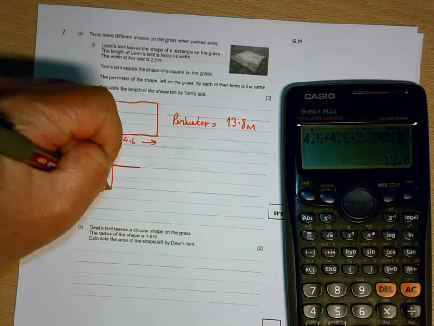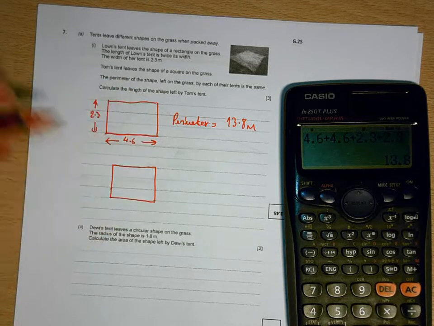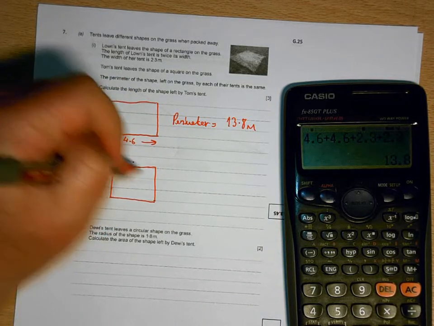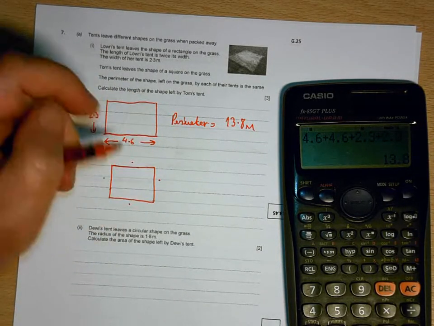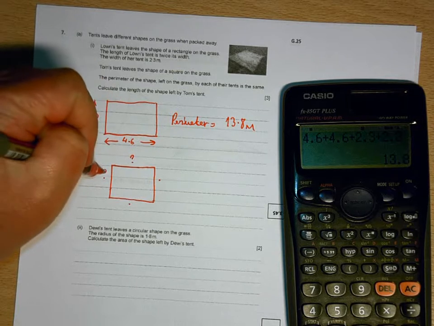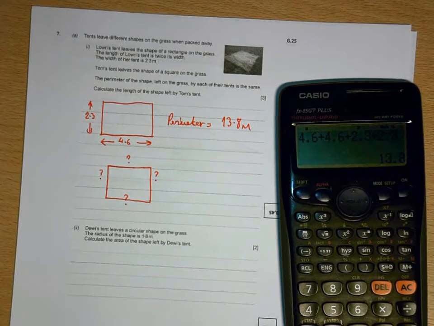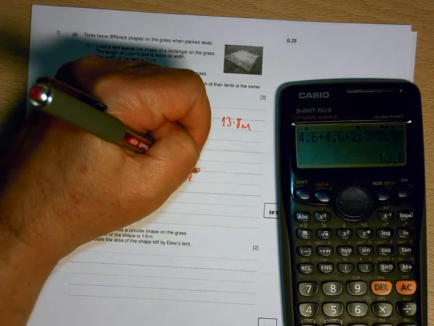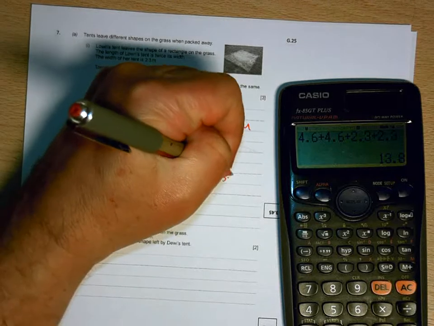Tom's is a square, so Tom's is the same side. That one, that one, that one and that one are identical. If I put question marks there, I'm going to have four question marks that give me the perimeter of 13.8.